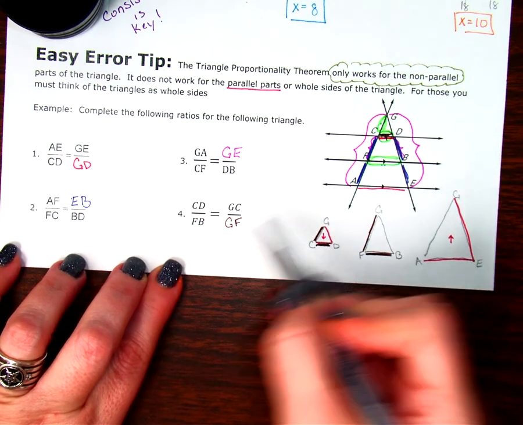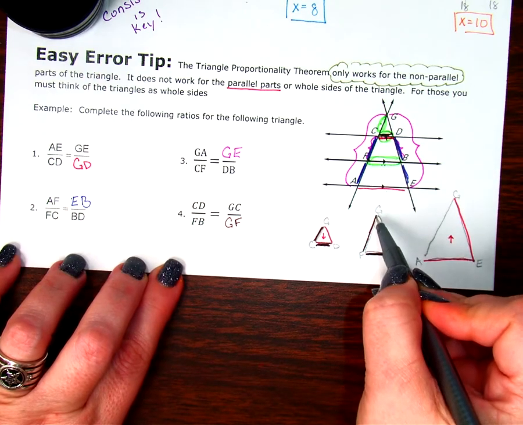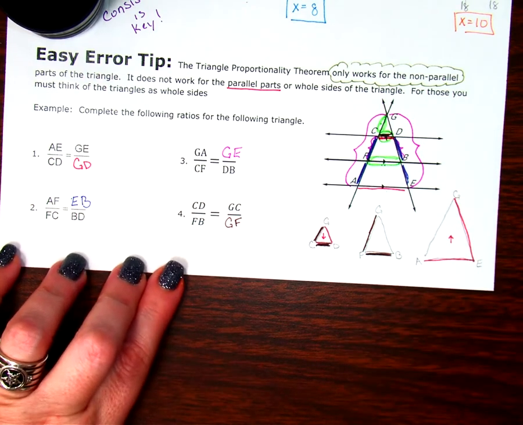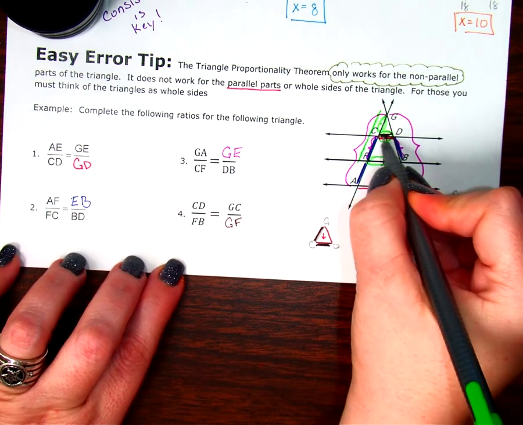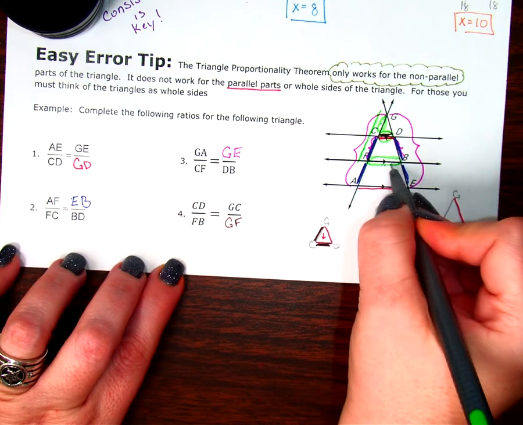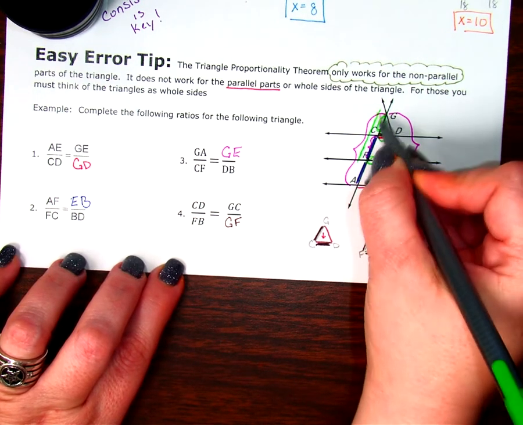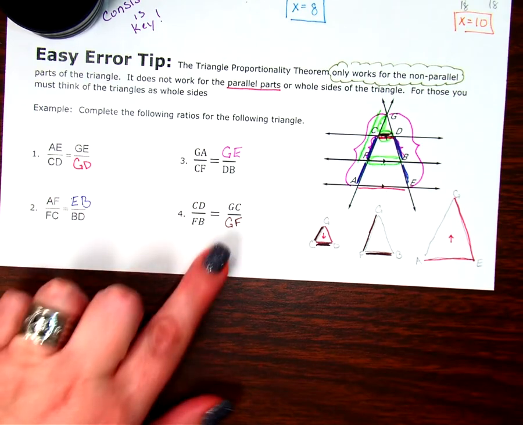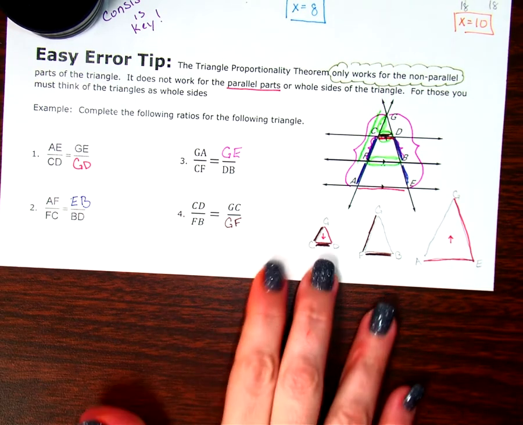But it's not CF, because it needs to be the whole side. It needs to be GF. So make sure that you're not making that mistake. It's the whole bottom of the small to the bottom of the middle equals the left side of the small to the whole left side of the medium. So that is GF.